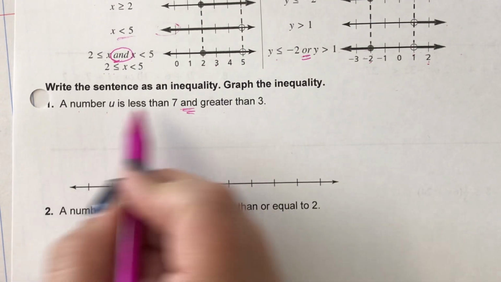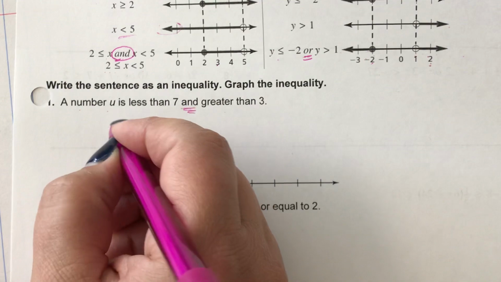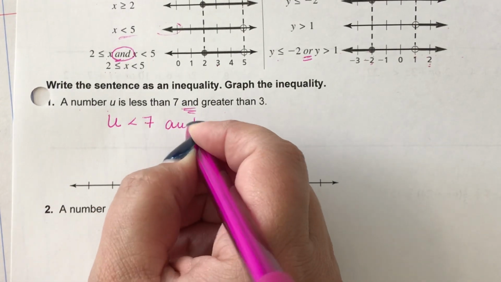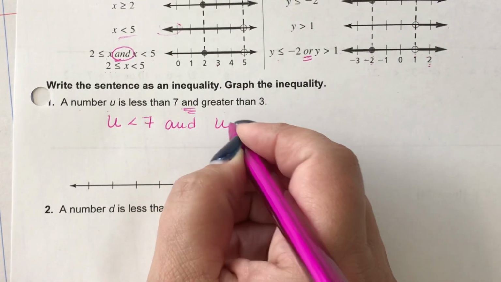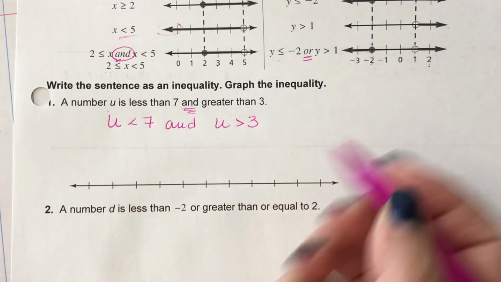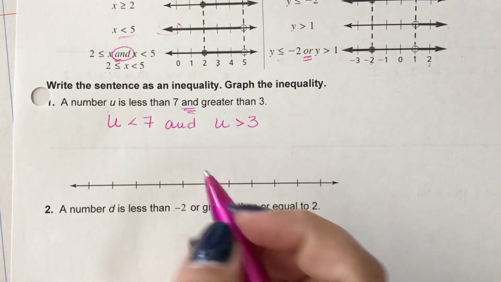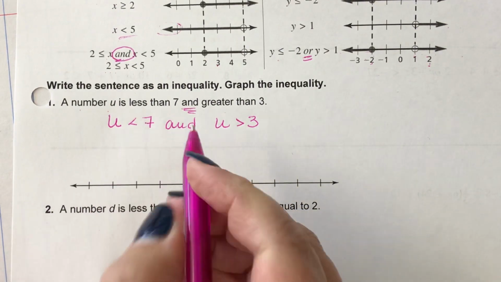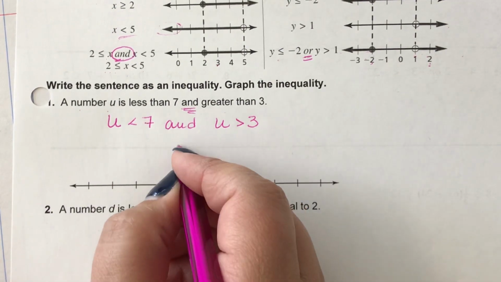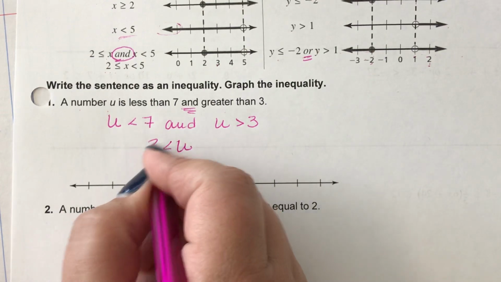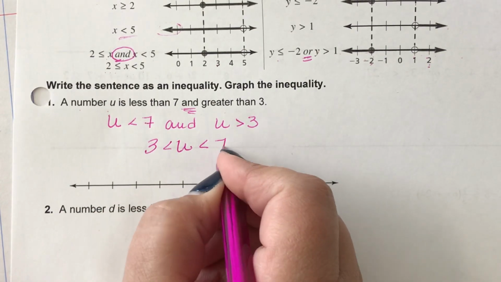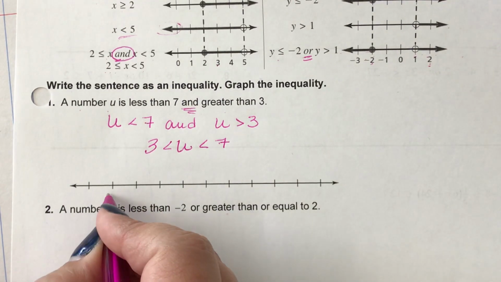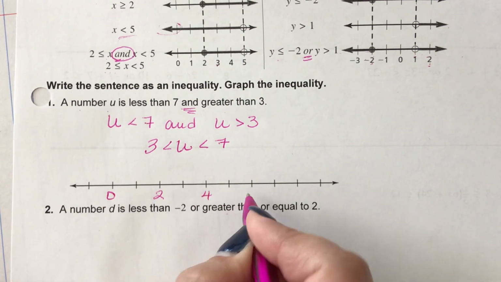Okay, and I can start off by writing them individually if I'd like. I can say, okay, a number u is less than 7 and greater than 3. So u also has to be greater than 3. But even better, because it's an and statement, I should be able to merge those together and say, well, basically, you're looking at all the u's that are greater than 3 and less than 7. So everything between 3 and 7. So we can write that then as all the u's that are greater than 3, but less than 7. Okay? Now let's go ahead and graph that. Well, to graph it, let me go ahead and set up my number line here.